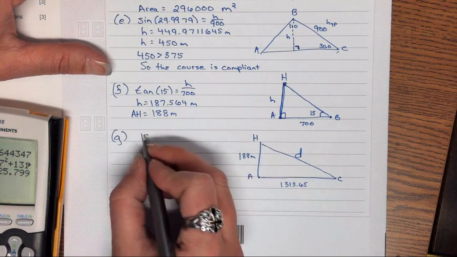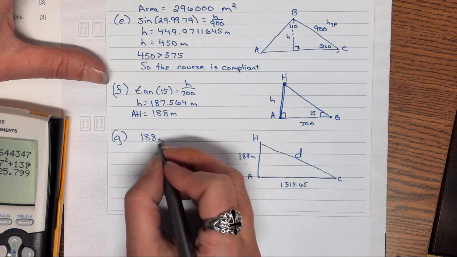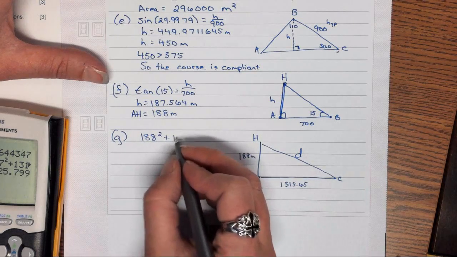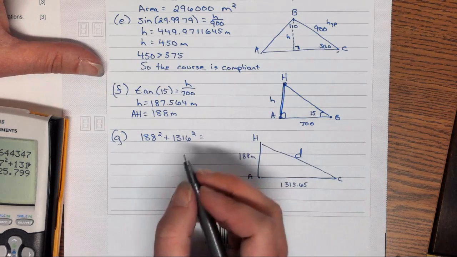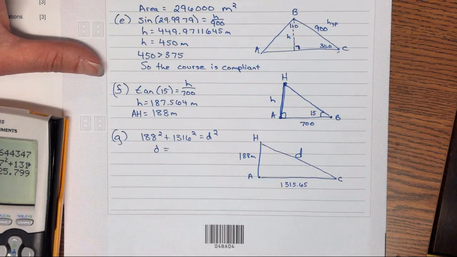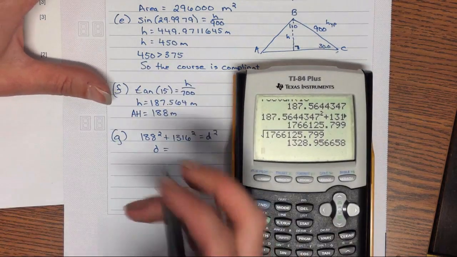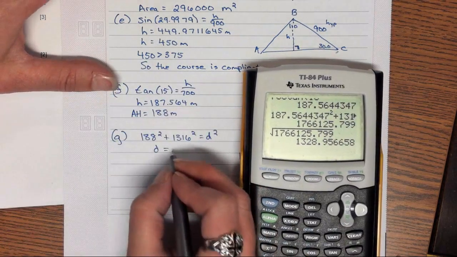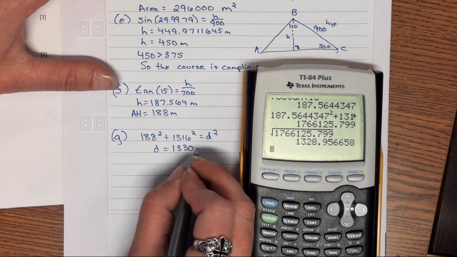I'm going to take 188 squared plus 1316 squared, so they know kind of my process there. Equals D squared, so D equals, I need to take the square root of what I found. 1328. So rounded to three significant figures, 1330 meters.